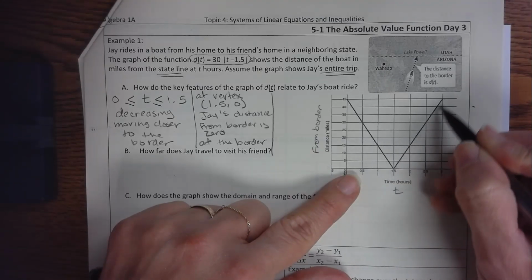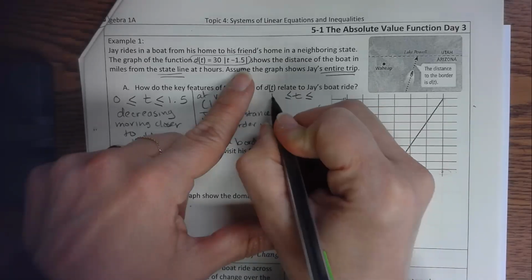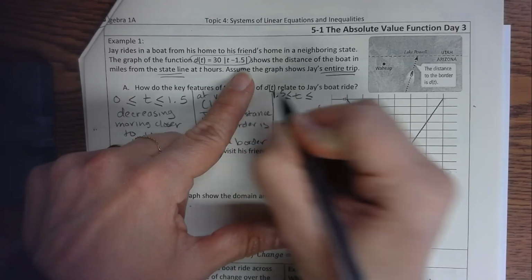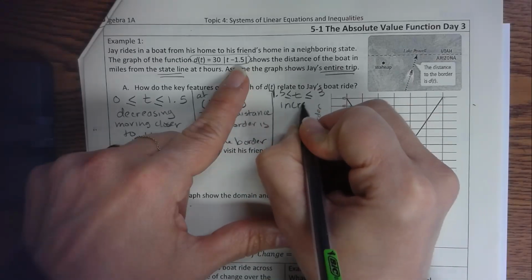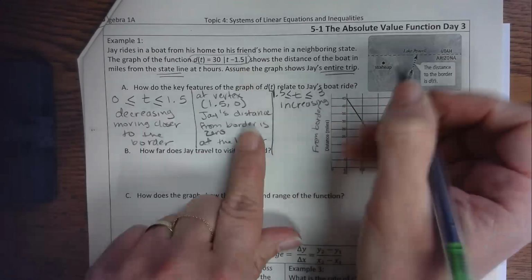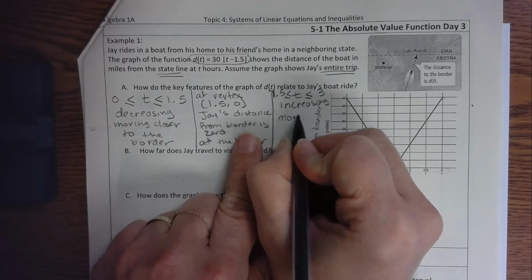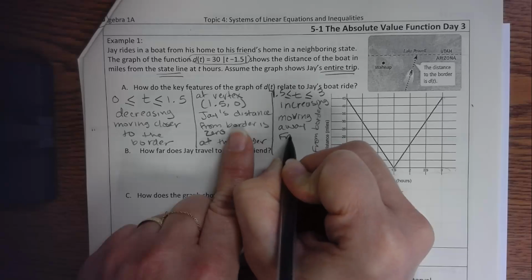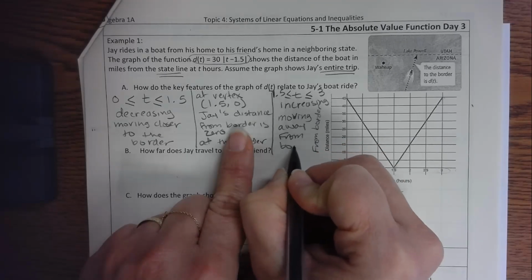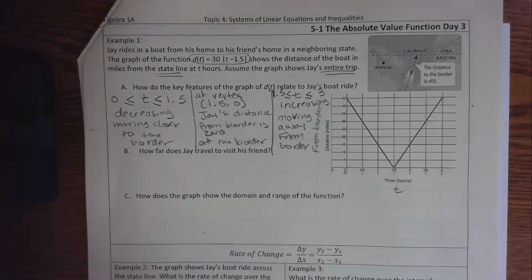So from t at 1.5 hours to 3, the function is increasing. So he's going away from the border, moving away from the border. So the distance from the border is going up, because he's moving away from it, going towards his friend's house.